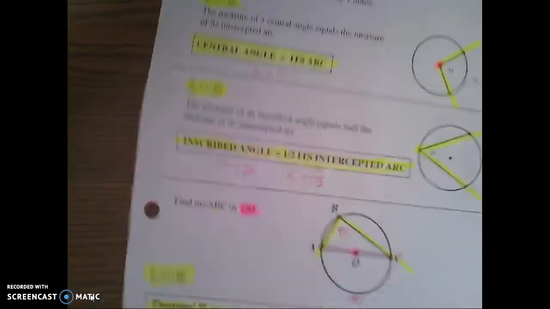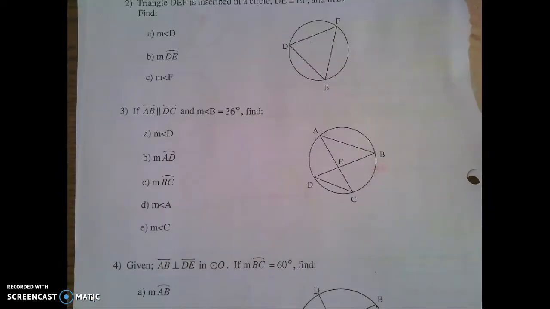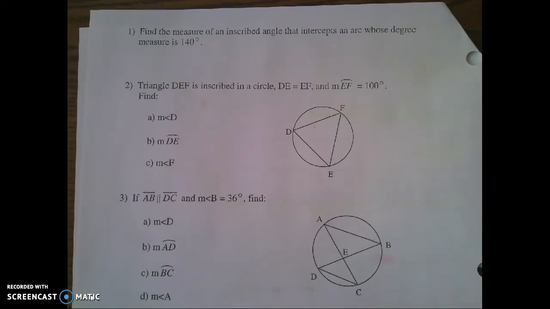Okay, next page is practice problems. So I encourage you to stop the video, do all these problems on your own, and then come back and check your answers.